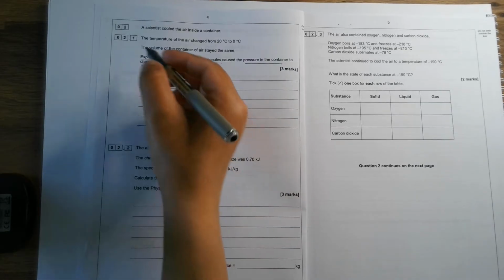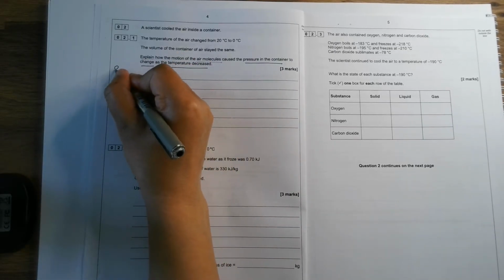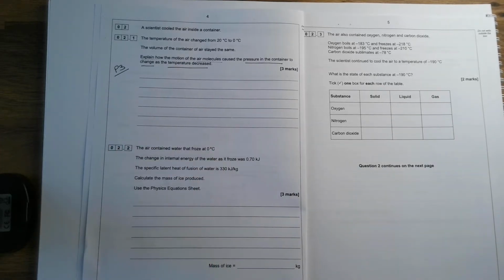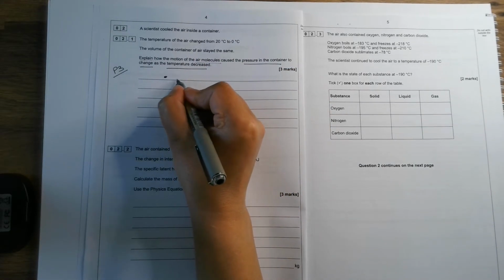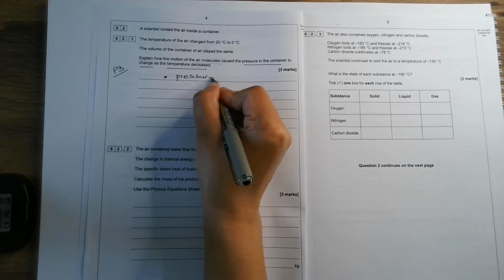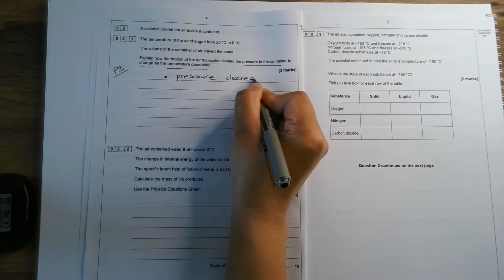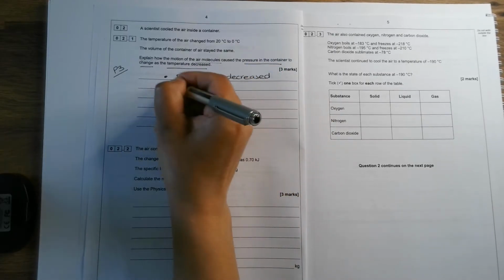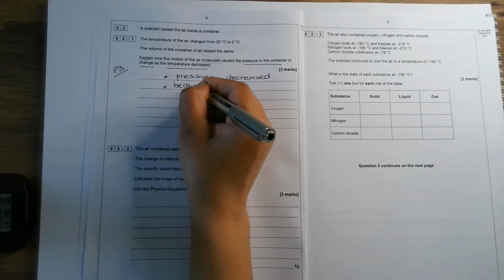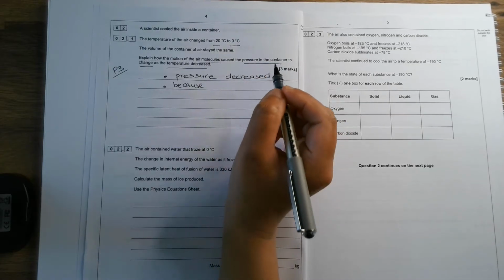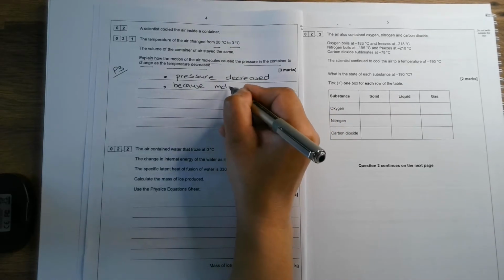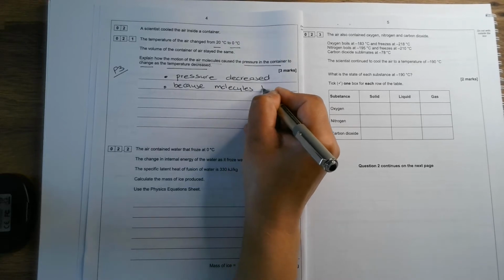This topic is your P3. Okay, so this is where you're looking at particle model of matter. So here, the first thing you would say is if the temperature decreases, pressure decreases. So the pressure decreased. Second bullet point, because, so look here, we're going from 20 to 0. So the pressure has decreased because molecules have less kinetic energy.